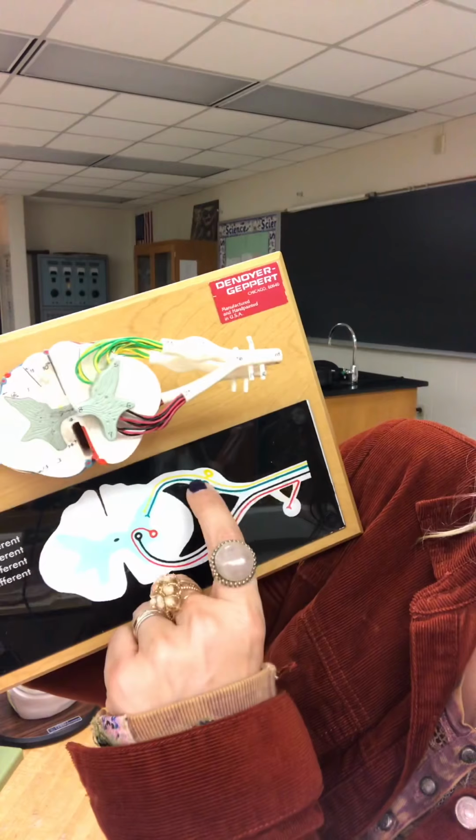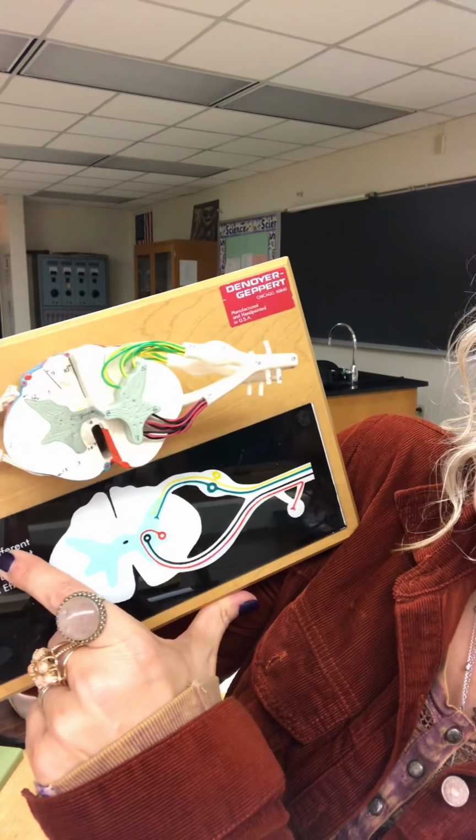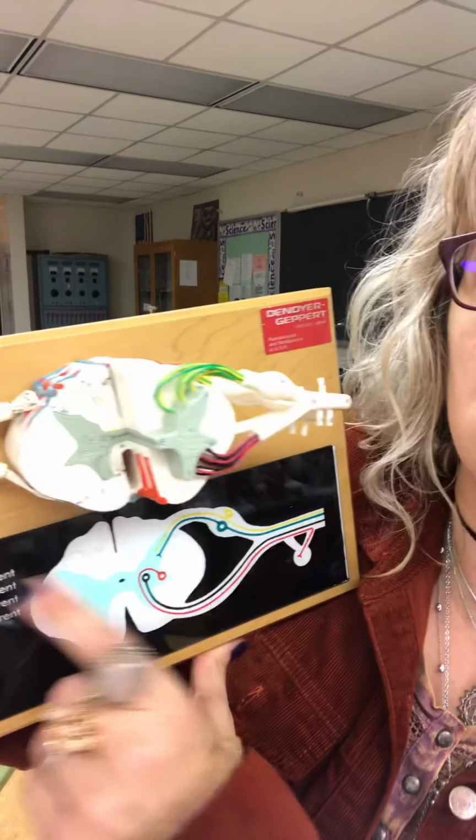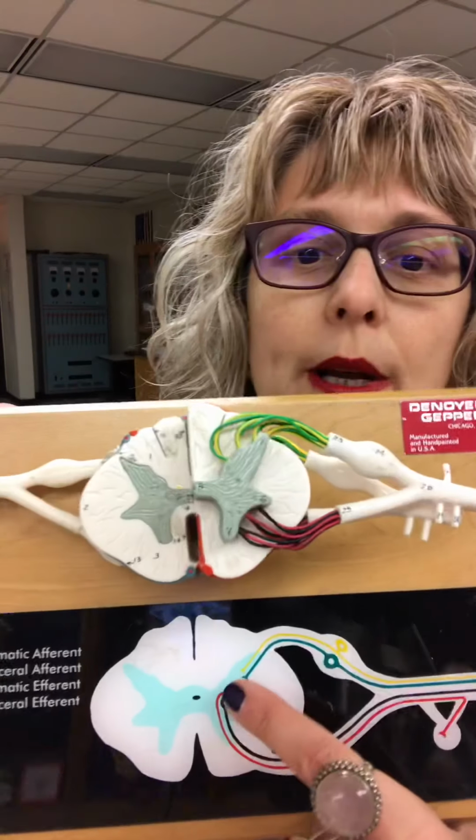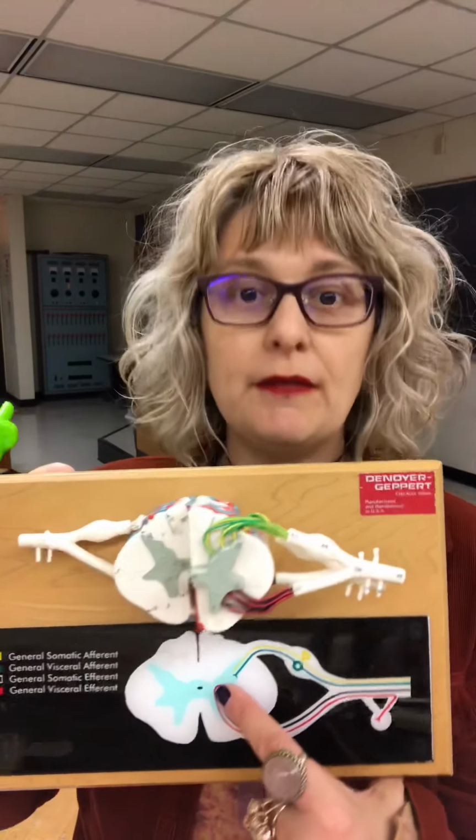And in yellow, somatic afferent. This could be any other location where you have sensory receptors activating the afferent neuron, which is a sensory neuron, and sending the message all the way to the spinal cord. That's part of your reflex arc, which we're going to go over in a minute.